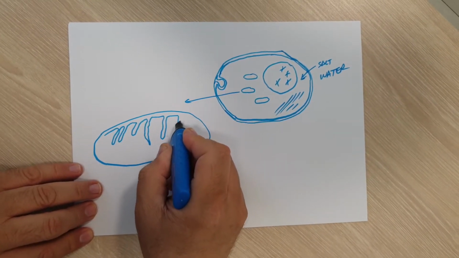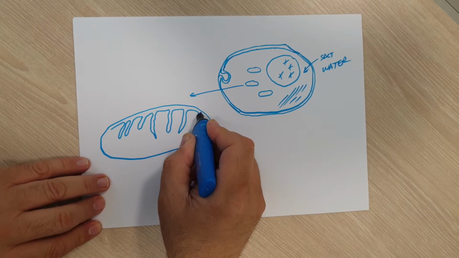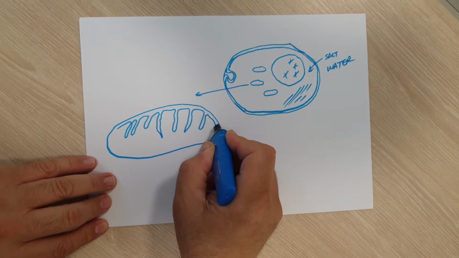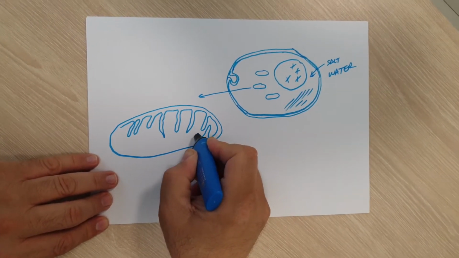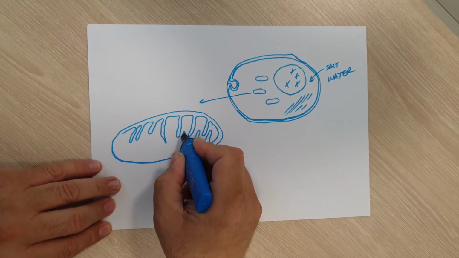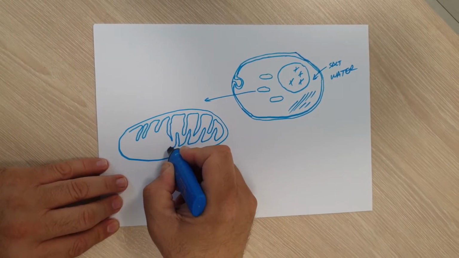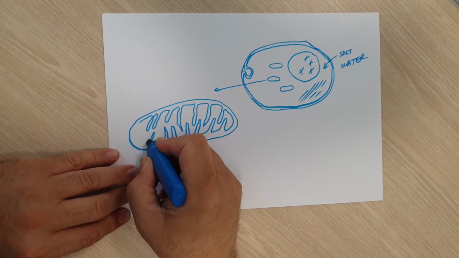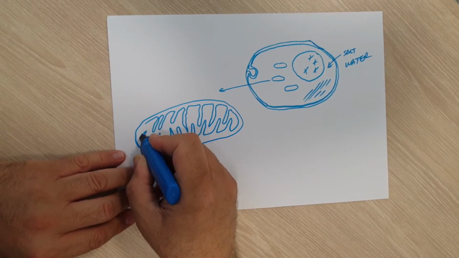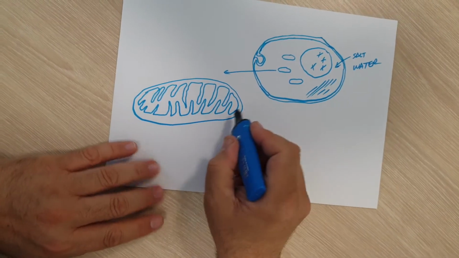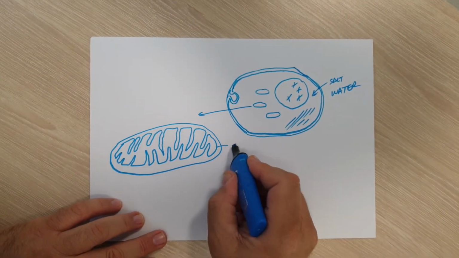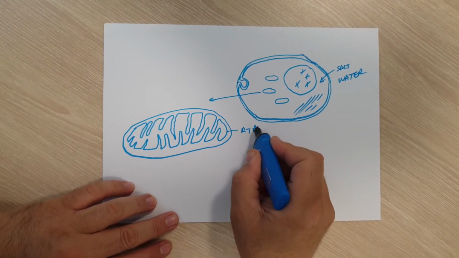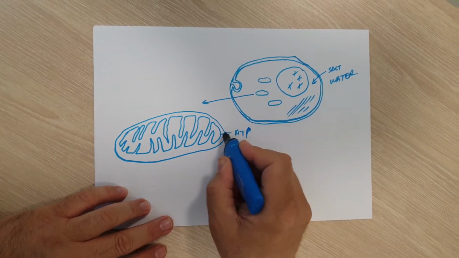In those walls, the mitochondria makes what we call ATP, which is adenosine triphosphate. It produces ATP, which is basically the power of the cell.